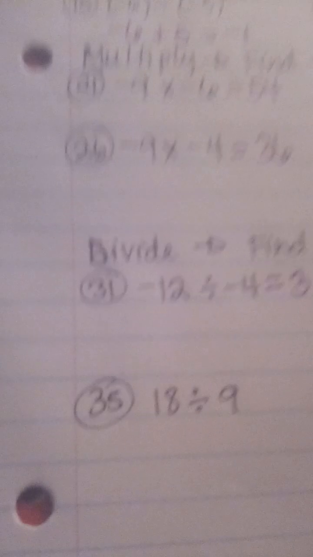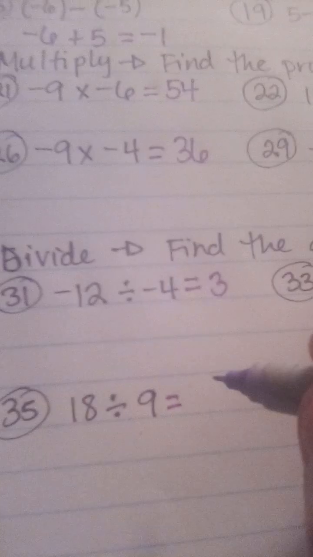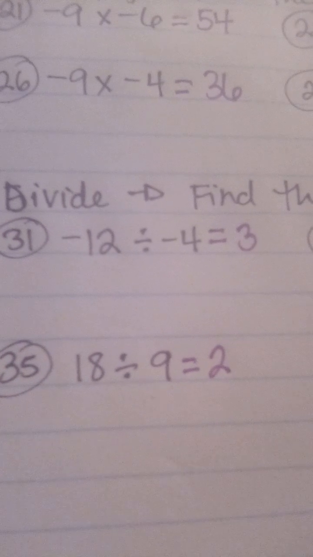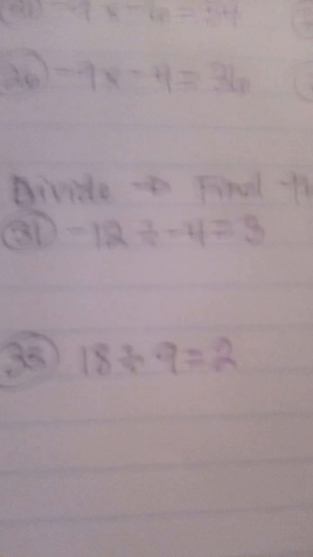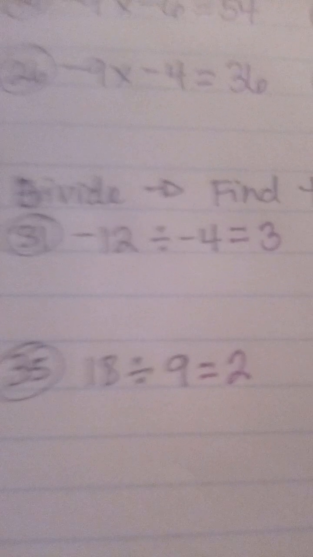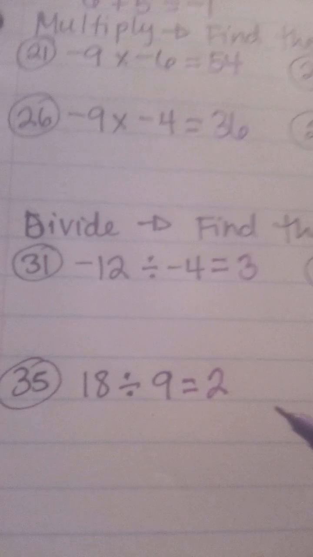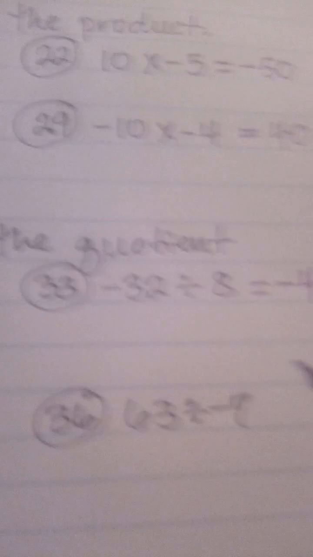All right. And then we have 35. What is 18 divided by 9? That gives us 2, right? And when you see two positive numbers, it will be a positive. That's pretty much set in stone. And then, any questions on 35? All right. 36.